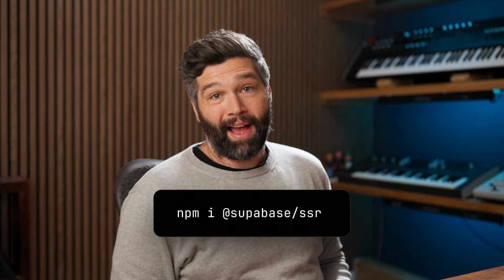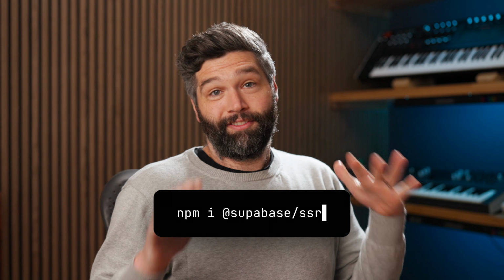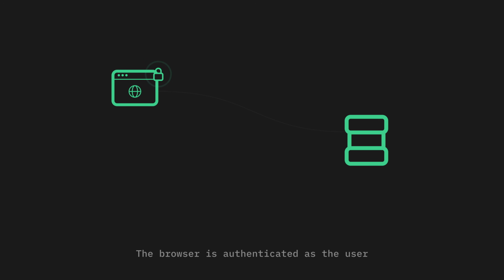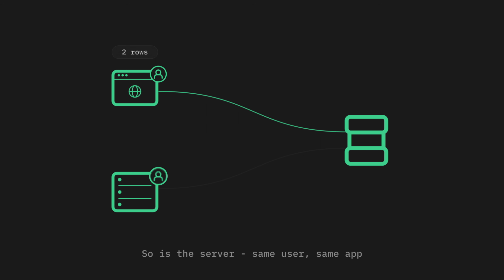The other question we've received many times is whether this replaces the SSR package. So no, it doesn't. They serve very different purposes. So use the SSR package anytime you're in a server-rendered or SSR environment. Essentially, if you want to use cookies to remember who that user is across the client and server of the same application, you want to use SSR.